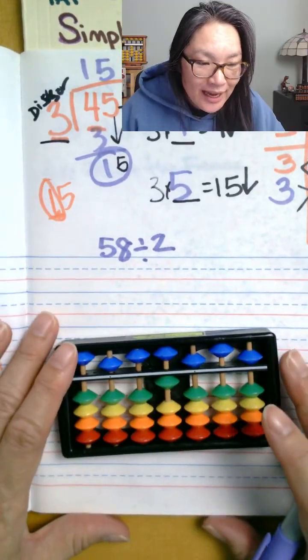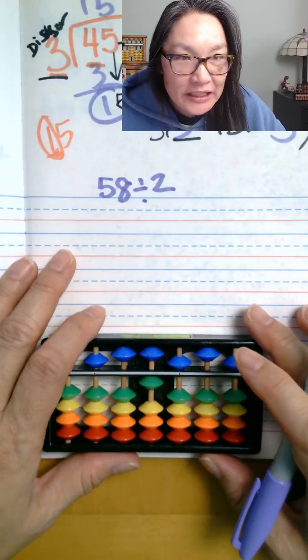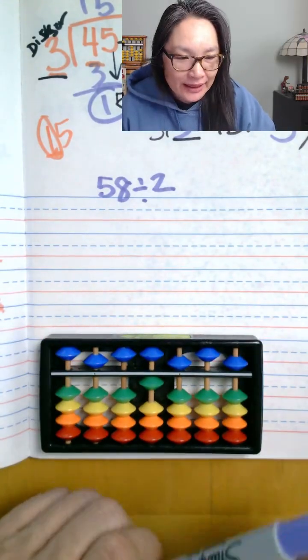Soon we'll do physics. Ha ha ha. Soon we're going to do infinite math. Finite math.